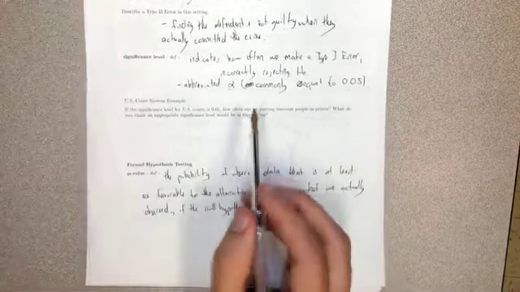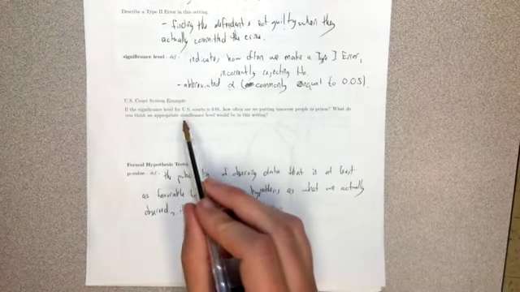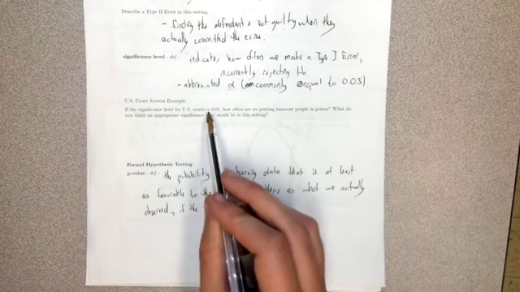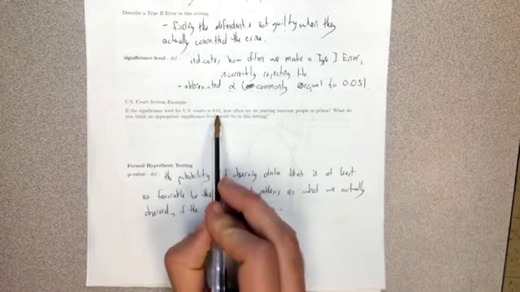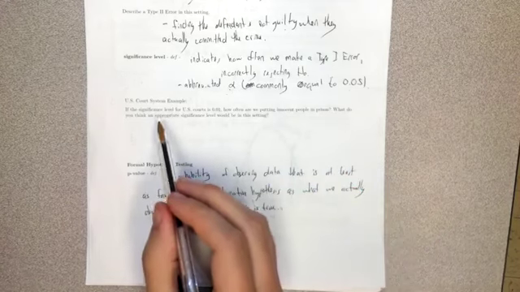So again, go ahead and pause the video and think about if we set the significance level, or this alpha, to be 0.01, how often would we be putting innocent people in prison? And then also think about, what do you think an appropriate significance level would be in this courtroom setting?